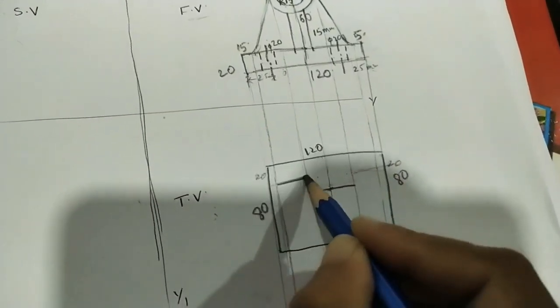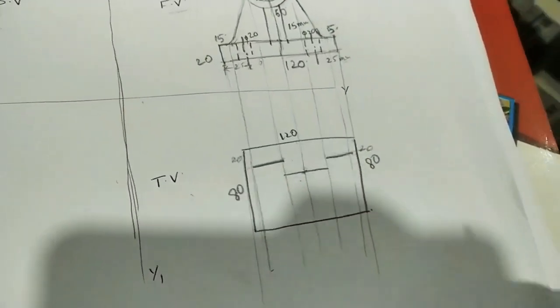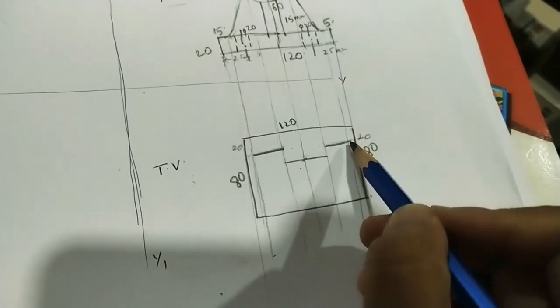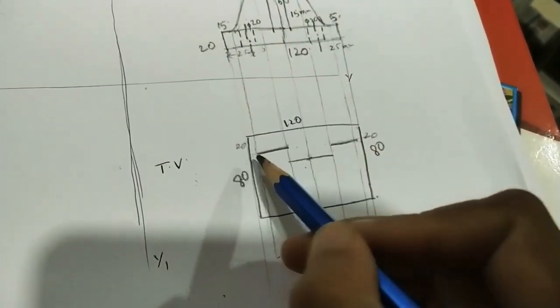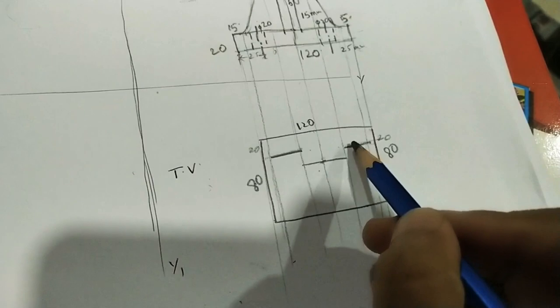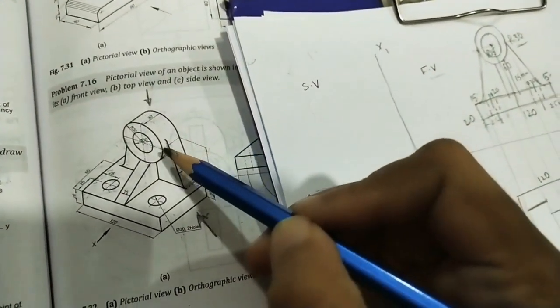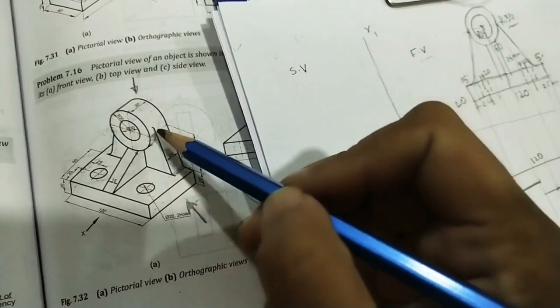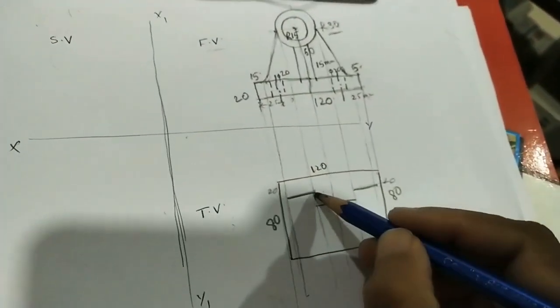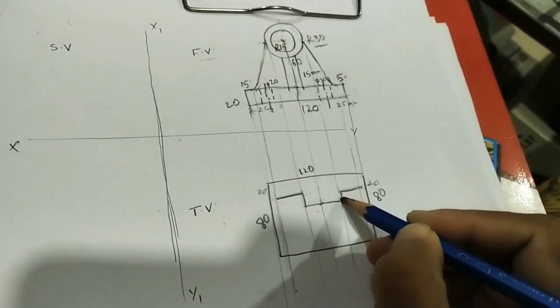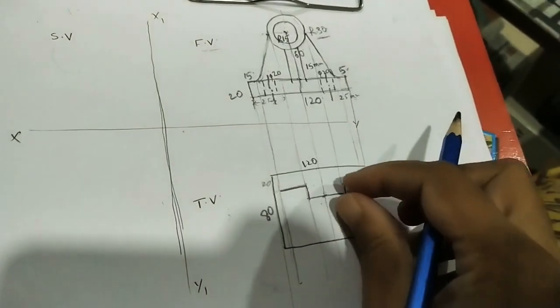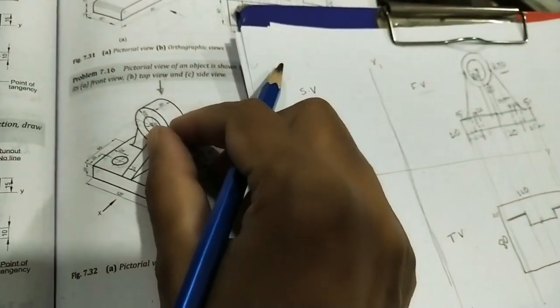So the remaining part you have to make dark. Roughly I am doing. So here the thickness is not coming, here also the thickness is not coming. So here we can see the slope lines. These are the slope lines. In the top view you can see this thickness also, at both sides, because it is symmetrical. So that thickness we can do by taking the dark lines. So this thickness is nothing but this thickness.